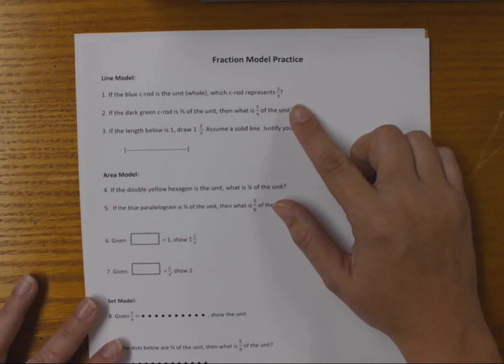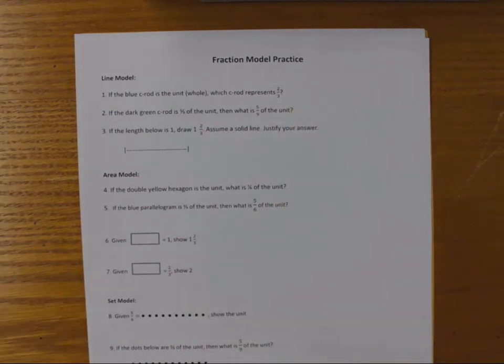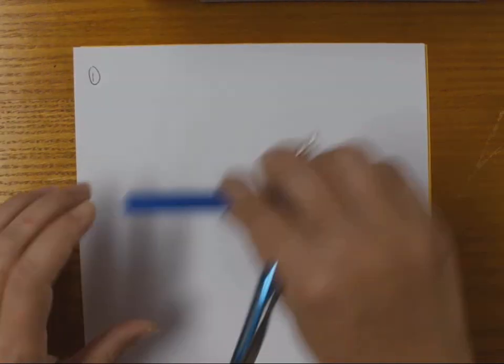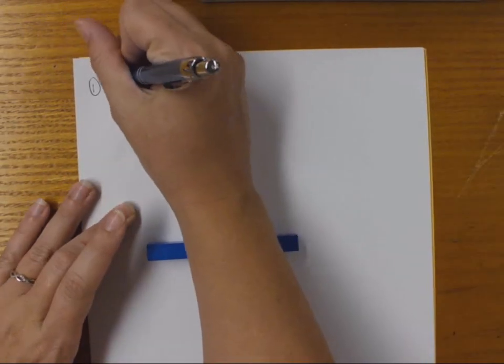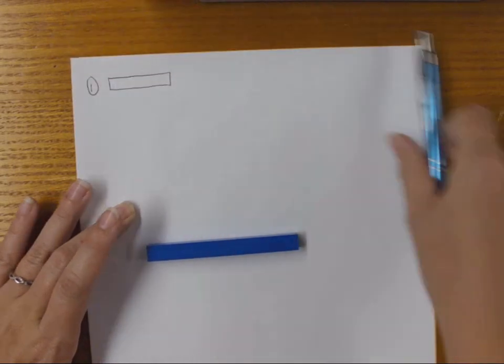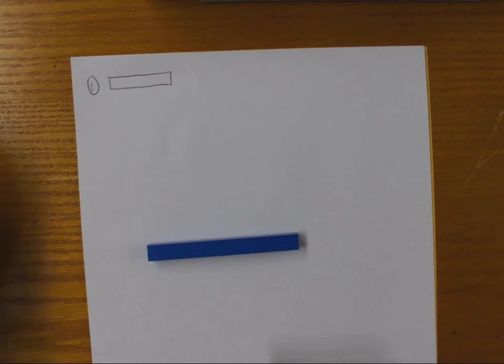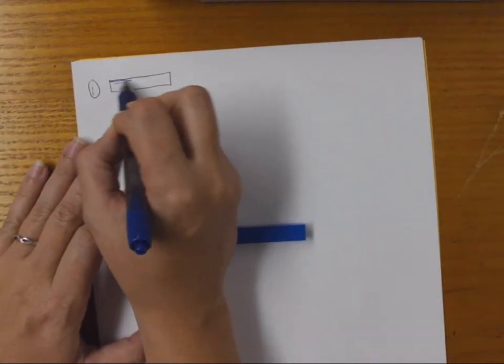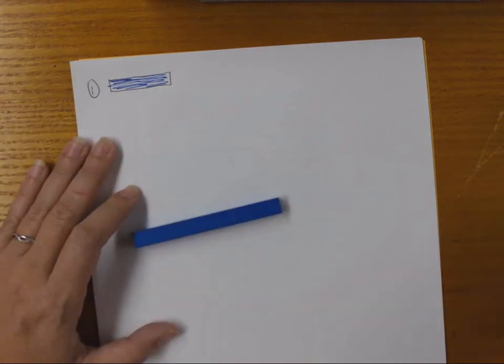Okay, so if you look at the first one, it says if the blue Cuisenaire rod is the unit or the whole, which Cuisenaire rod represents 2/3? So for the first problem, my blue Cuisenaire rod's the whole. Okay, so on my paper, I would draw my blue Cuisenaire rod and I would shade it in. So let me shade it in here. So this is my blue one, and this represents my whole.